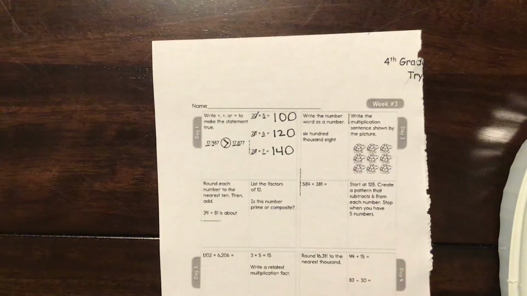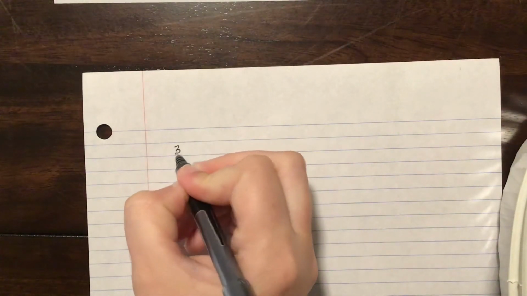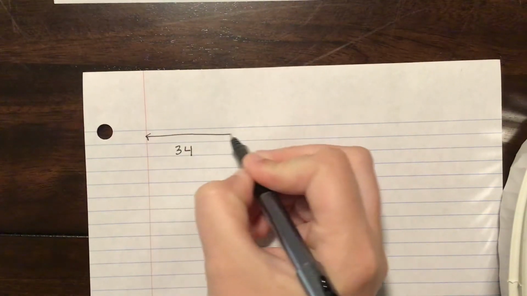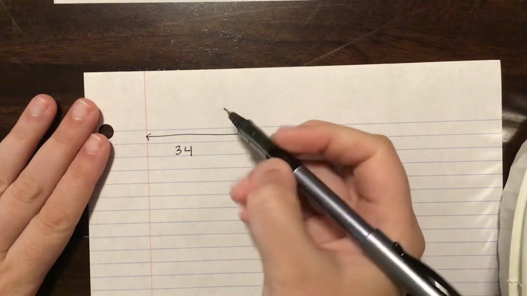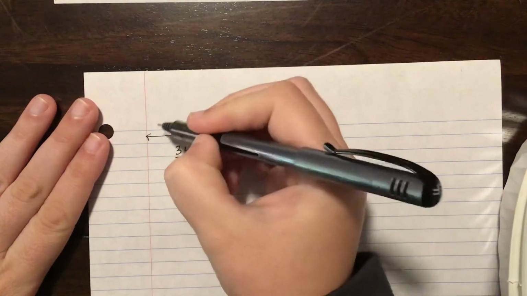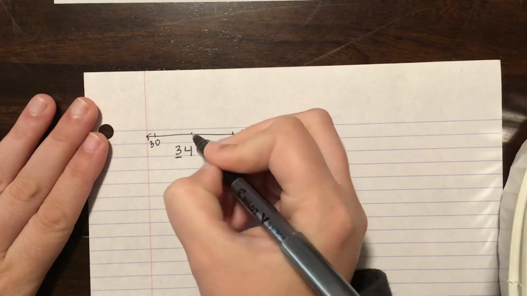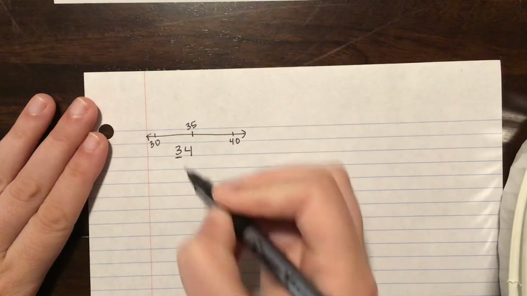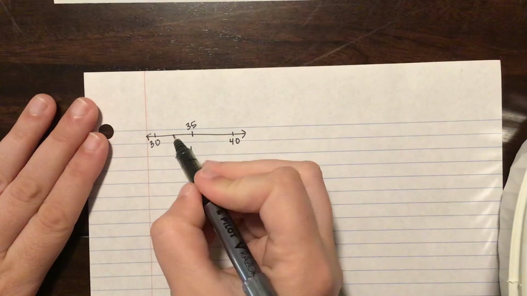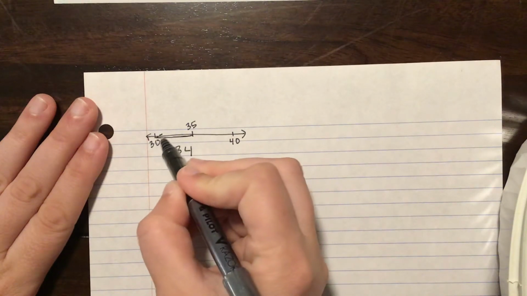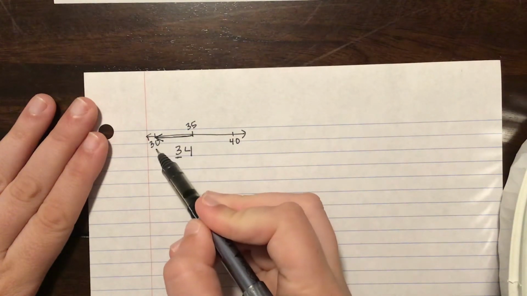Round each number to the nearest 10, then add. So we need to round our numbers first, and the numbers that we are rounding are 34 and 81. When you look at the number 34 and you're thinking about rounding to the nearest tens, 34 would be in between 30 and 40, with the middle point being 35. Our number 34 is in between 30 and 35, which means it's closer to this end and would round to 30.